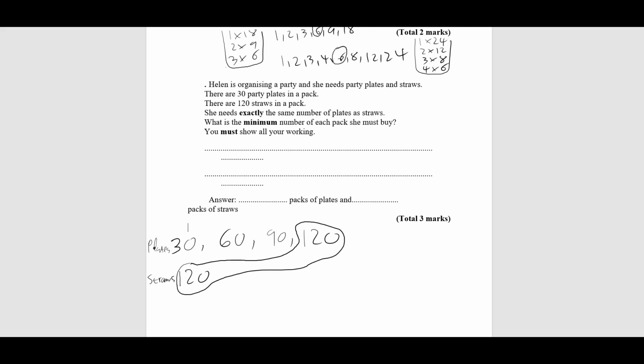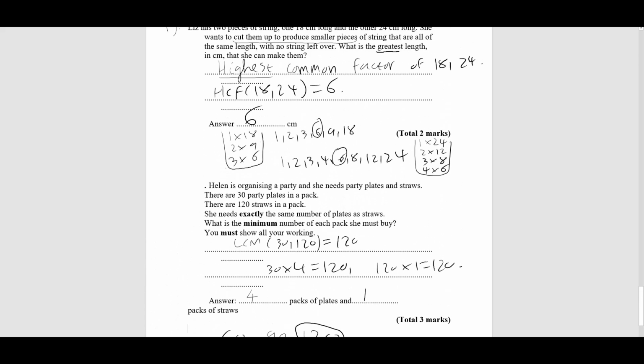So that means she must buy 4 packs of plates to get 120 and just one pack of straws. So the working would be that the LCM of 30 and 120 is 120, and that 30 times 4 is 120, and 120 times 1 is 120. So those are some examples of some real life problems.